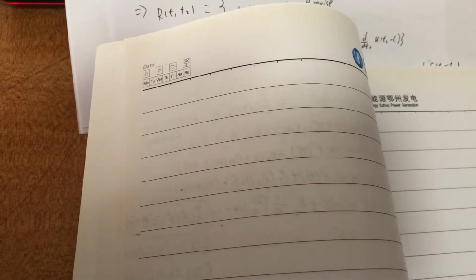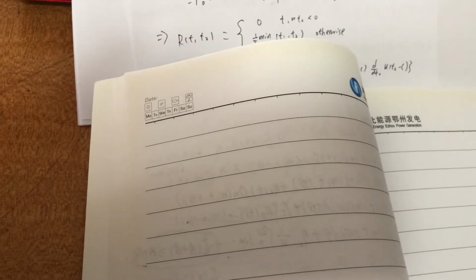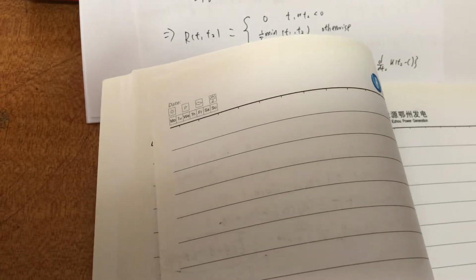Let's do the third question. If Z(t) is WSS, find R_Z(0). This one is easy.